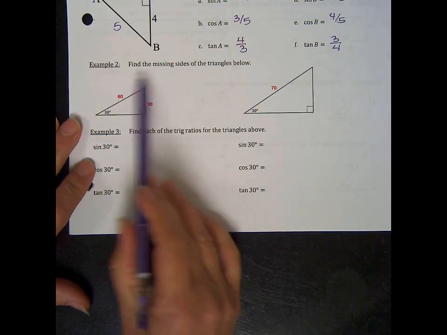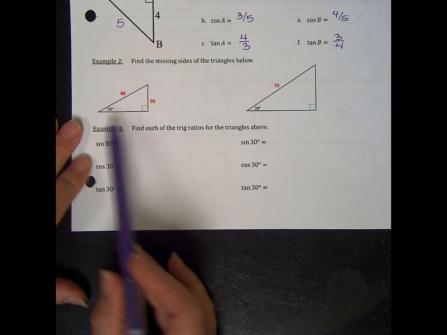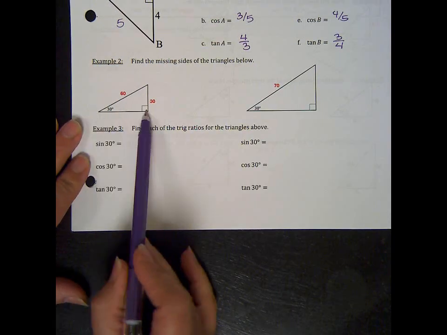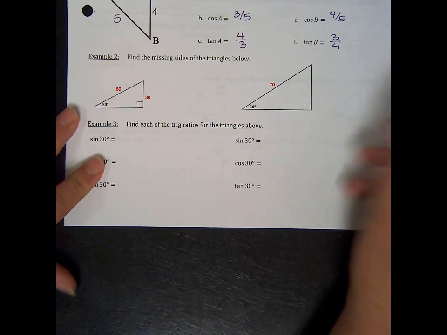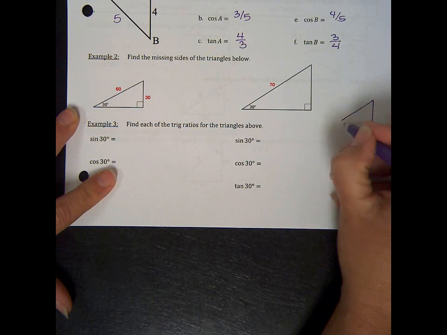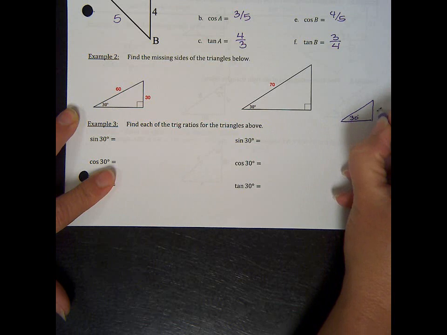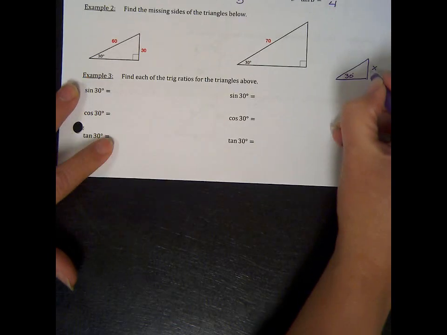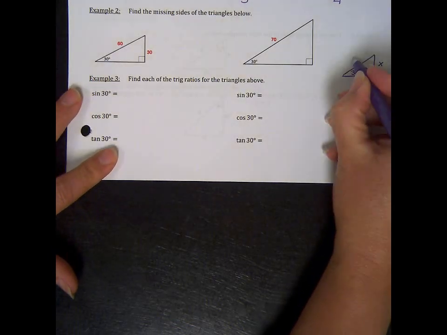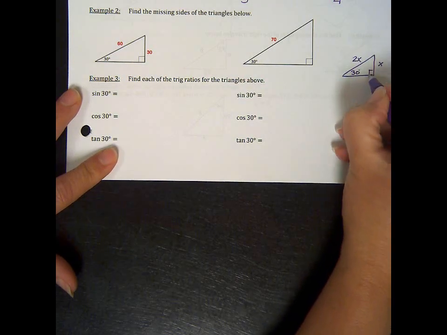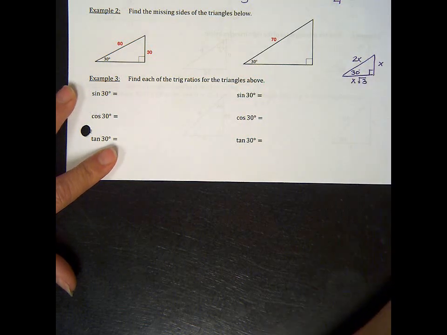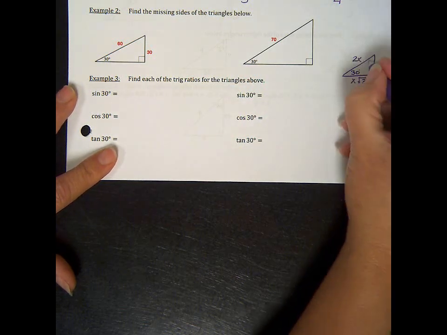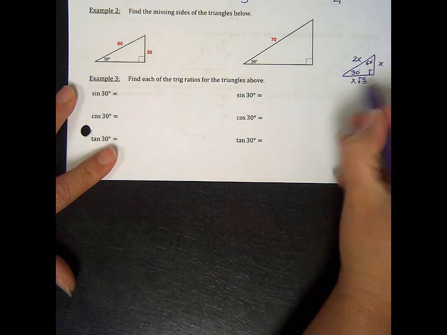So find the missing sides of the triangles below. Here we have a 30, 60, 90 triangle. We already know the relationship between the sides of a 30, 60, 90, if you remember from geometry. Across from the 30 is your smallest side. You double it to get the hypotenuse, and you take that smallest side and multiply by √3 to get the side that's across from the 60, or the longer leg.